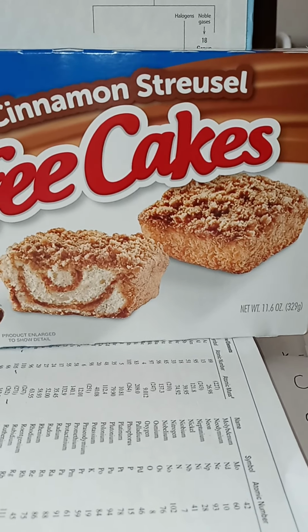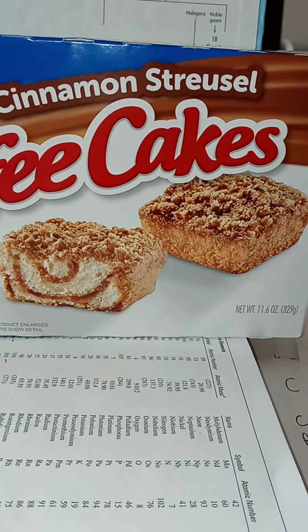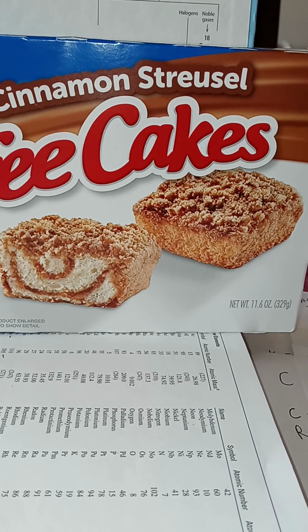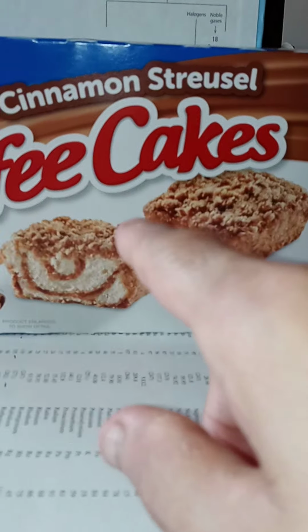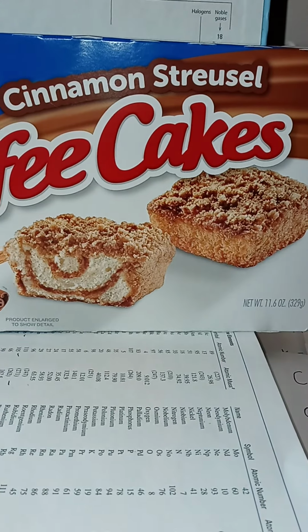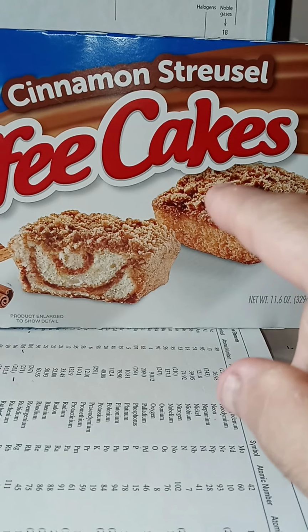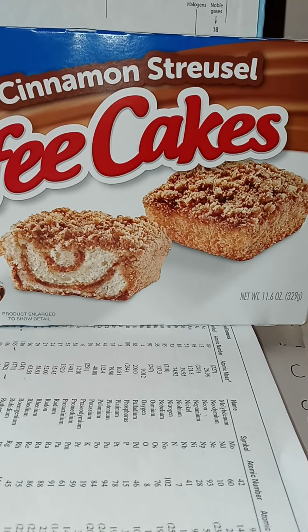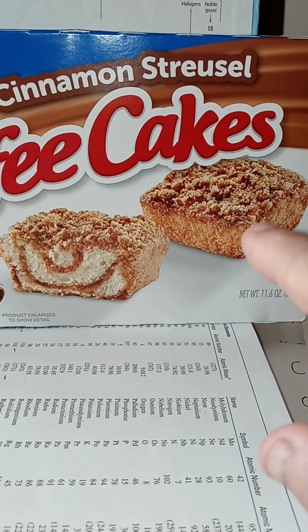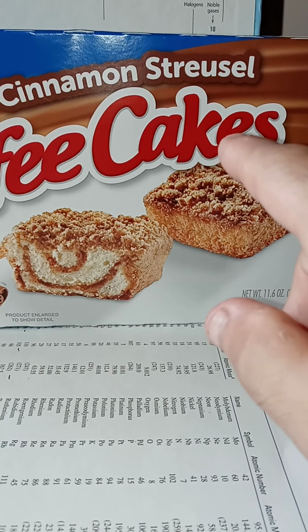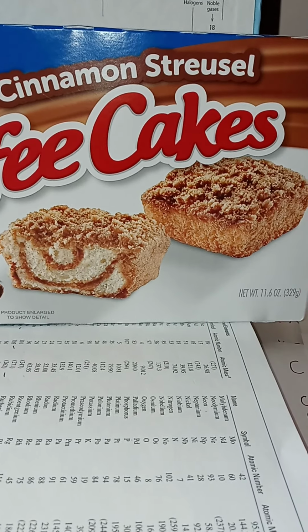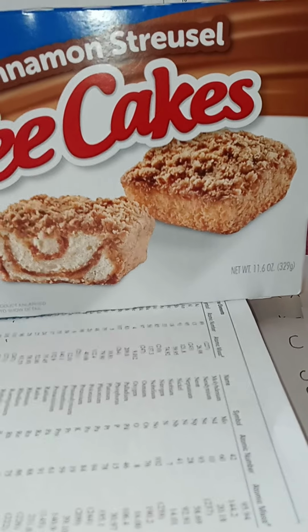Capital C and a small a is for calcium, which is what? 20 atomic number. Capital K is for potassium, which is 19. Then ES, you have to change that to a capital E, small s, einsteinium. I believe that's 99.